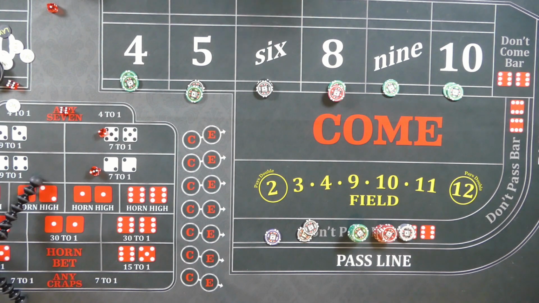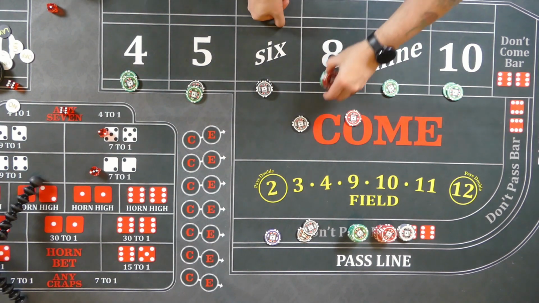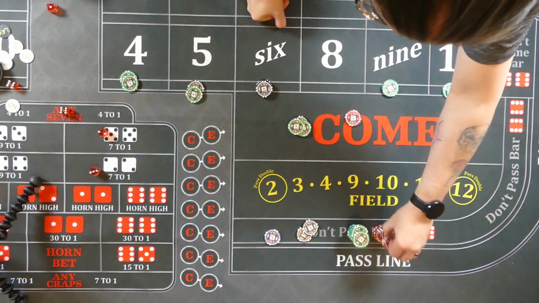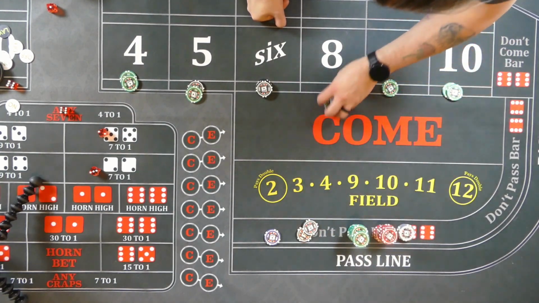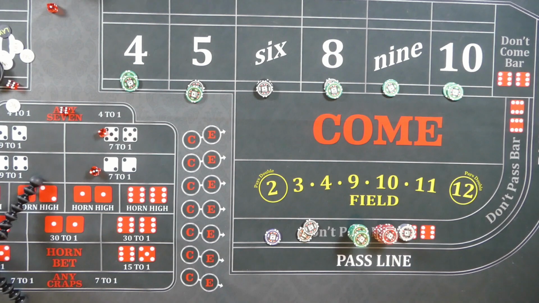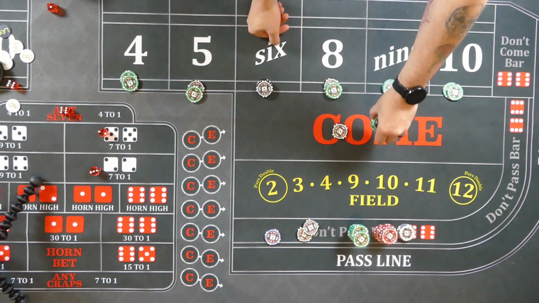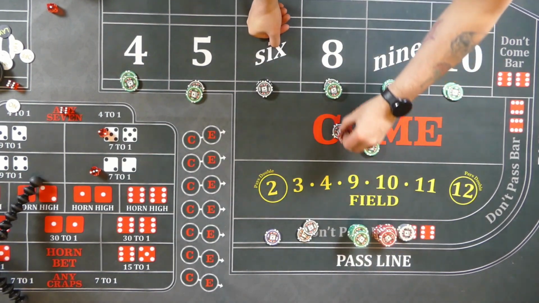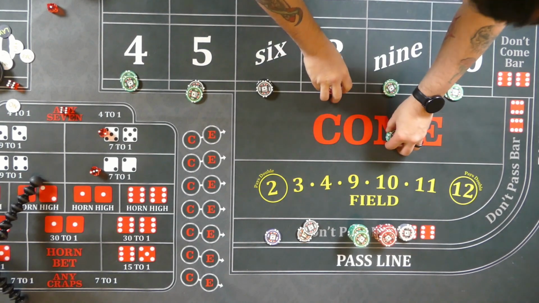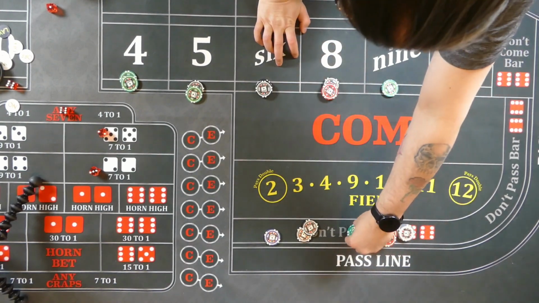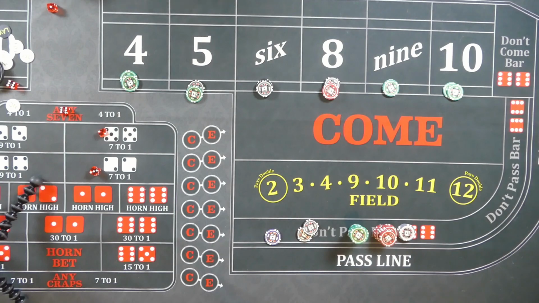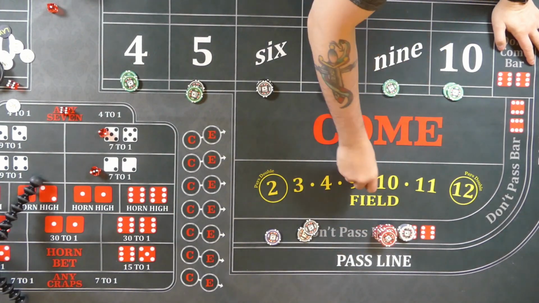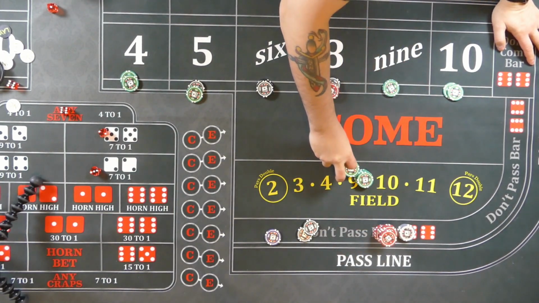So now with the 8. The 8 pays 105. The 8's only going to roll 2 times in this scenario. Go to 150. Then pays 175. They throw in their $10. Go to 210. Let's swap some of this out.